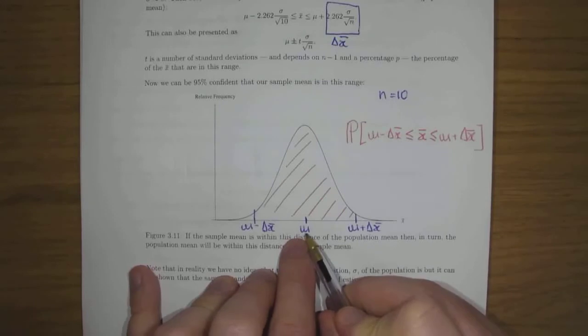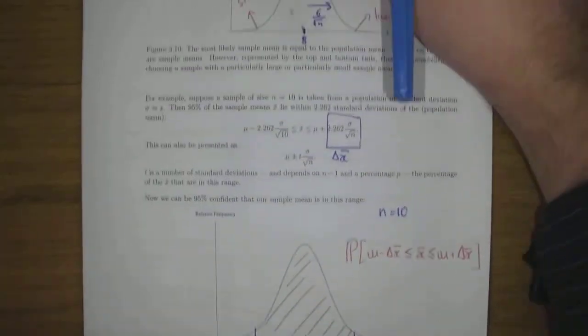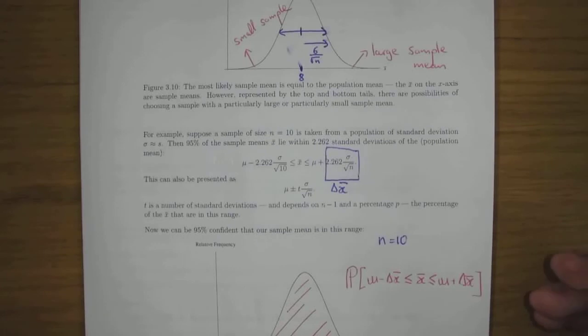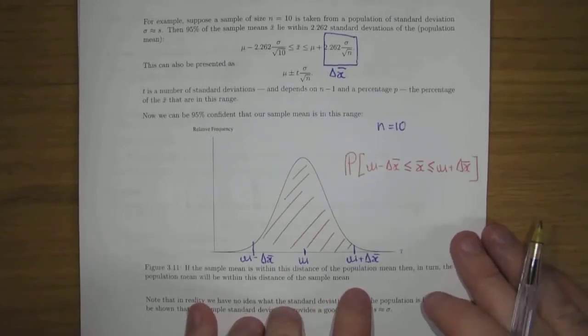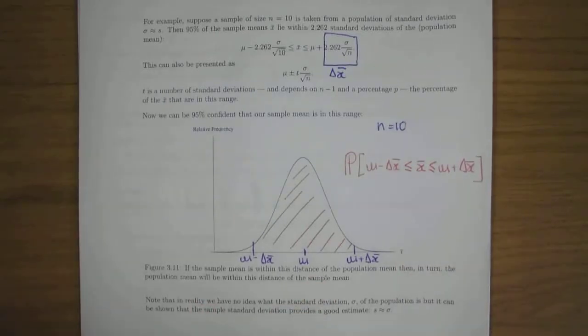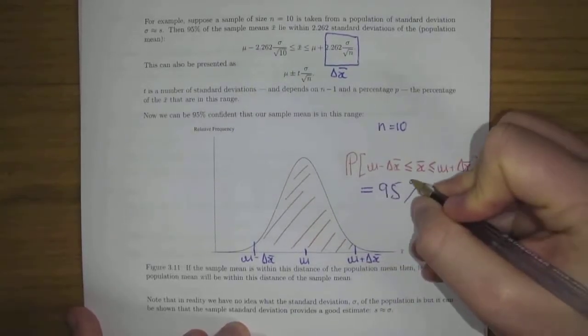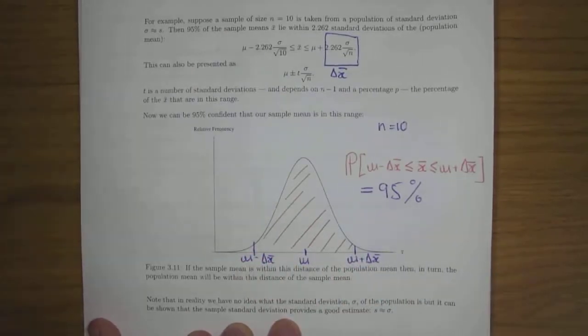Now the funny thing is you don't know this number. It exists theoretically, but we don't know what it is, and we don't know sigma. Theoretically we can calculate it, but actually we're trying to estimate it. So what you have here is the probability that if you take a sample of size 10 from this population, so say there's millions of rods and mu is the average length of the rods, and you take a random sample of 10 and you look at the average length, the probability that it lands between these two numbers is equal to 95%. So 95% of sample means fall between these two numbers.